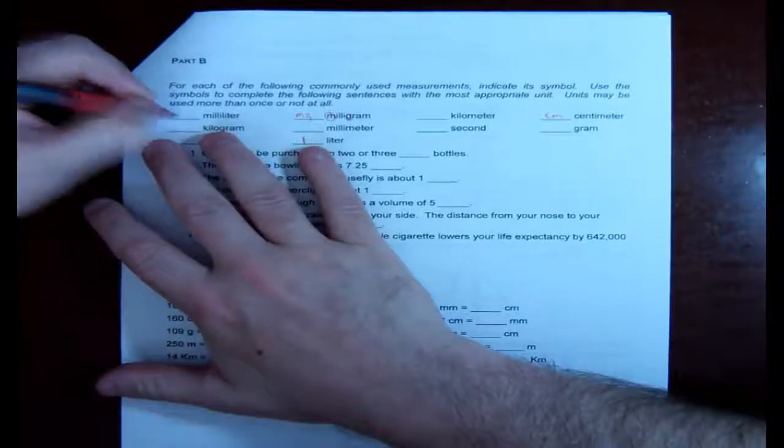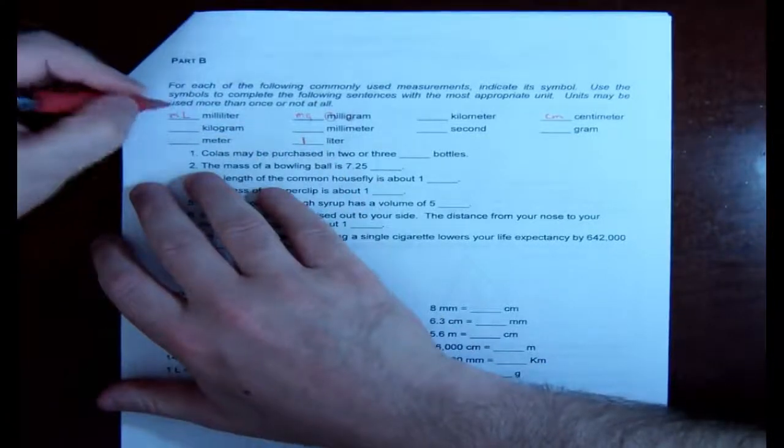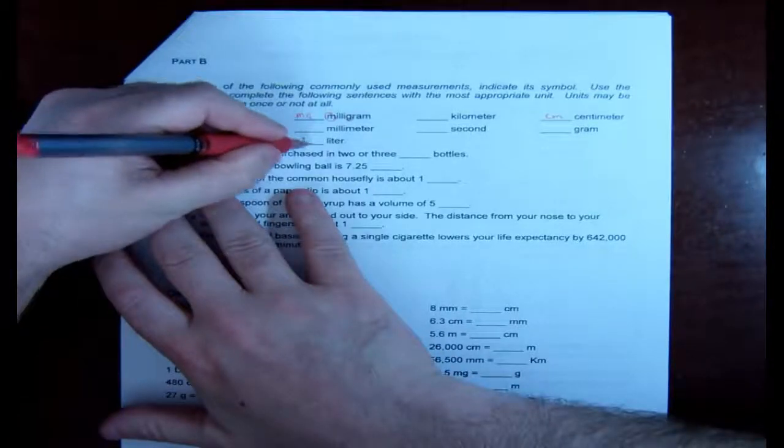So milli is m. Liter is actually supposed to be a capital L. Oops. That's why it's important. So there you go. All right, this is easy. I'm not going to do any more of those. Let's look at this part.